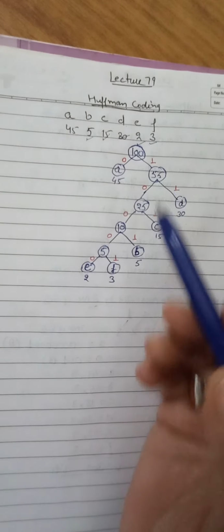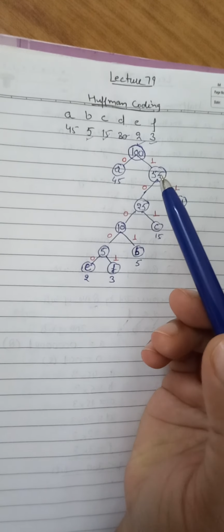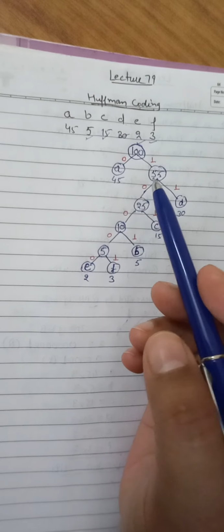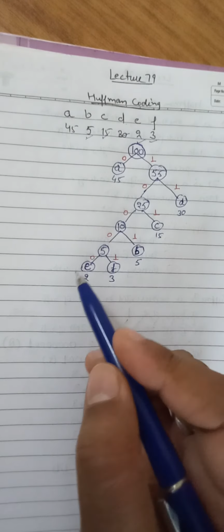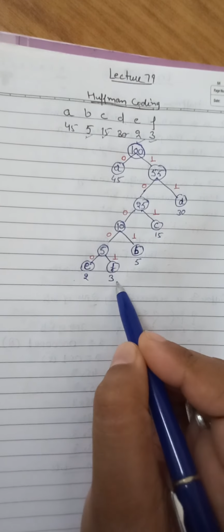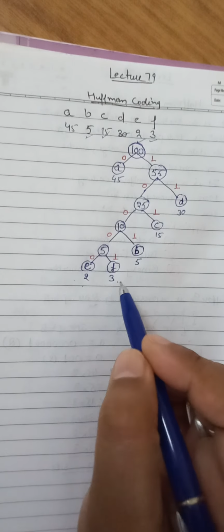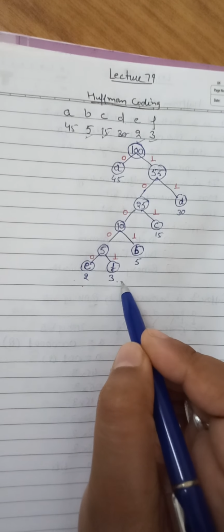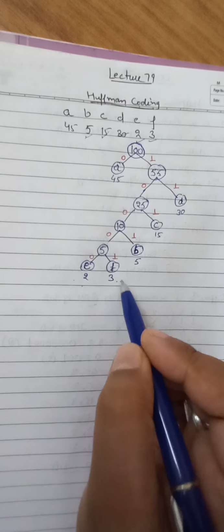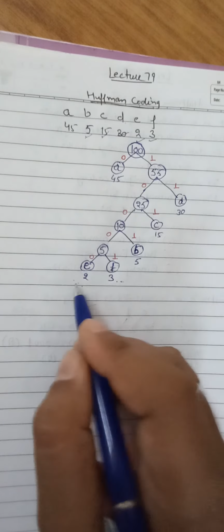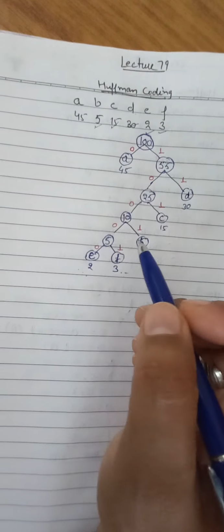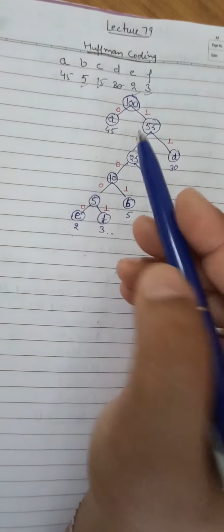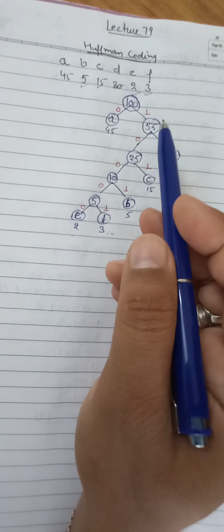Or we can say it like this also: the smaller we put on the left and the greater on the right. Like this we build the tree, and we put the bit 0 on the left hand side and 1 on the right hand side.